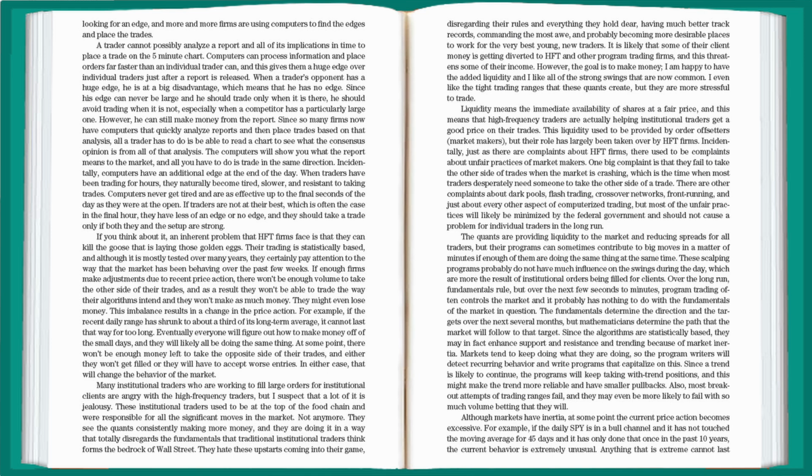This liquidity used to be provided by order offsetters, market makers, but their role has largely been taken over by HFT firms. Incidentally, just as there are complaints about HFT firms, there used to be complaints about unfair practices of market makers. One big complaint is that they fail to take the other side of trades when the market is crashing, which is the time when most traders desperately need someone to take the other side of a trade. There are other complaints about dark pools, flash trading, crossover networks, front running, and just about every other aspect of computerized trading. But most of the unfair practices will likely be minimized by the federal government and should not cause a problem for individual traders in the long run.